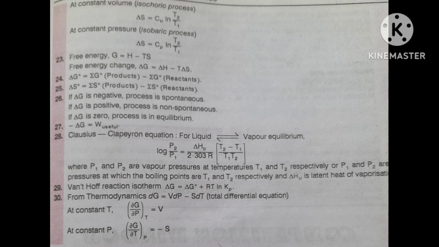Next term is the van't Hoff reaction isotherm. This is also a very, very important relation. Van't Hoff, V-A-N-T, H-O-F-F, reaction isotherm. As I have discussed many times, delta G is equal to standard delta G plus RT ln Kp.